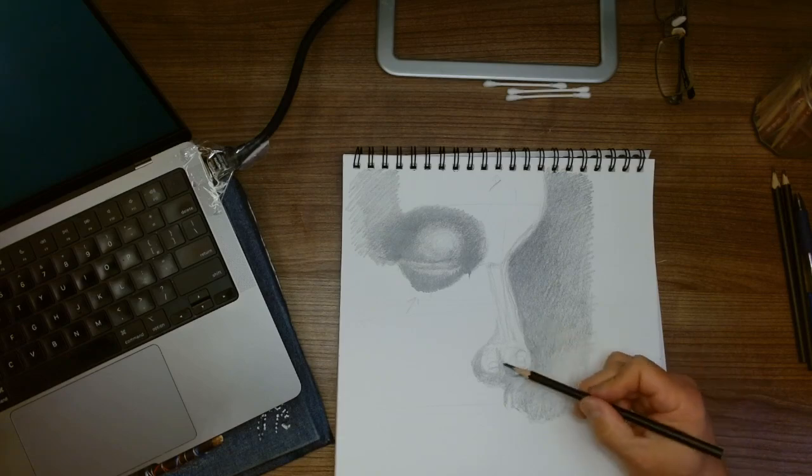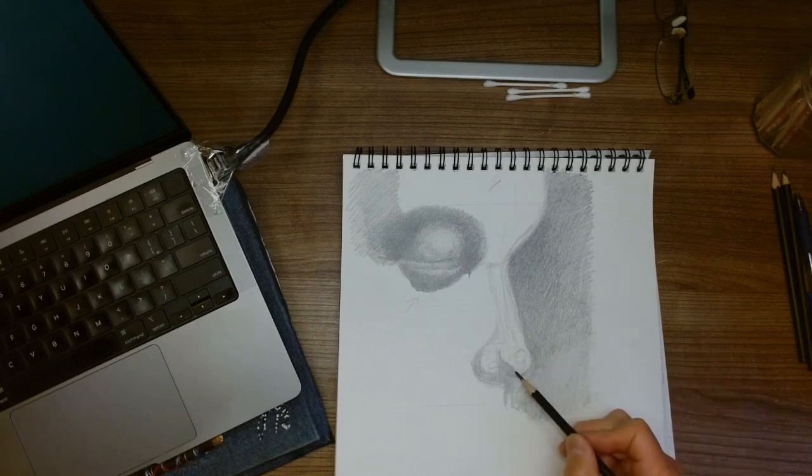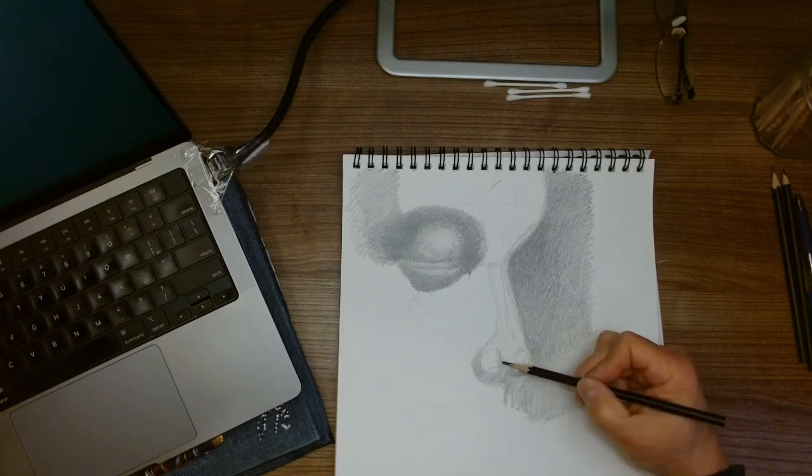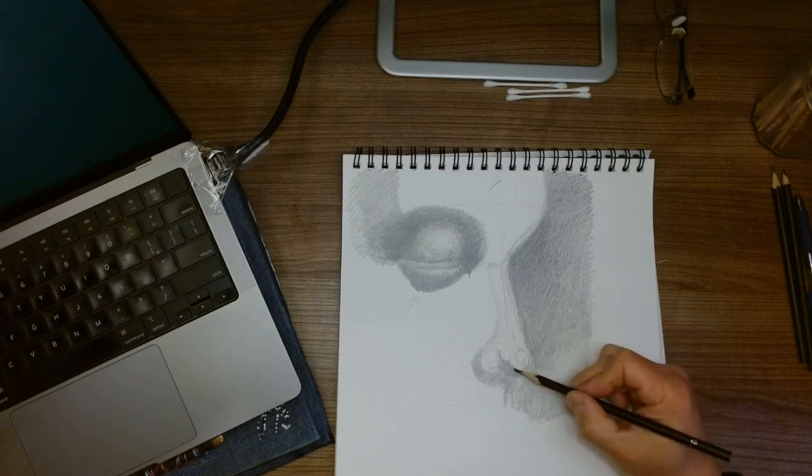It's kind of counterintuitive. You have this kind of elliptical shape right here, and that wraps around, moving towards the tip of the nose, which is the bright area. So I'm blocking in this shadow area. And the more you add layers, it gets darker and darker.